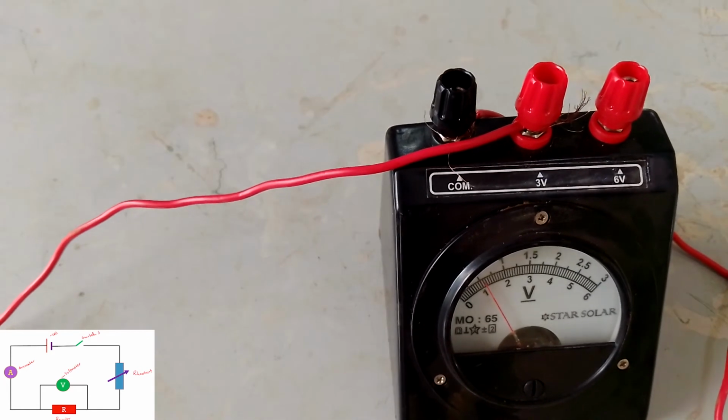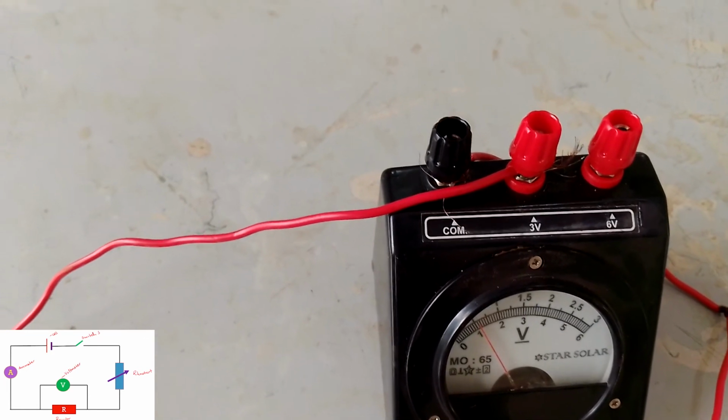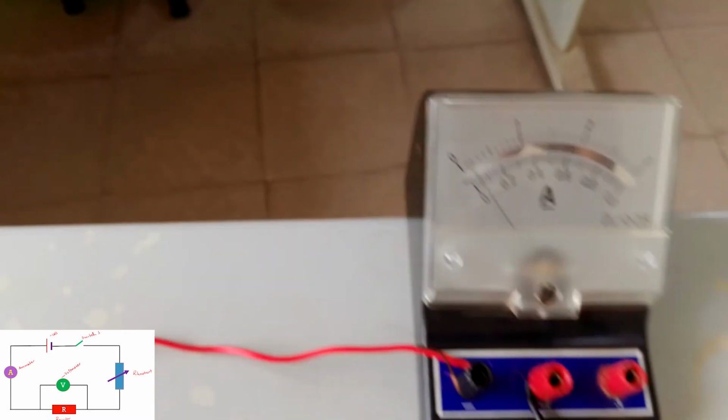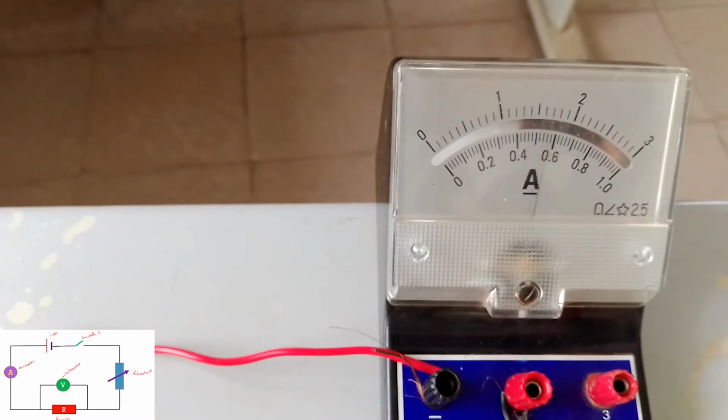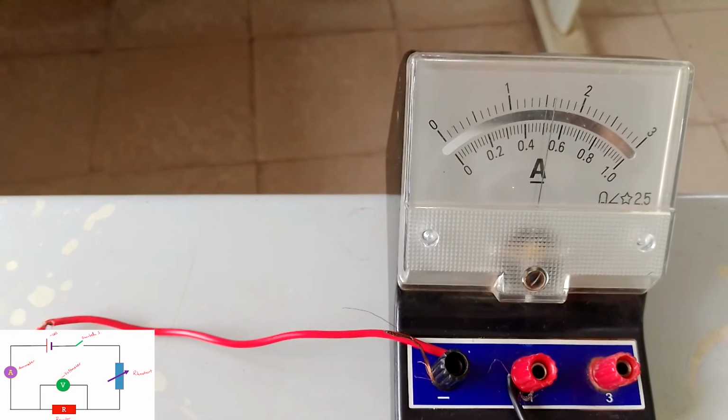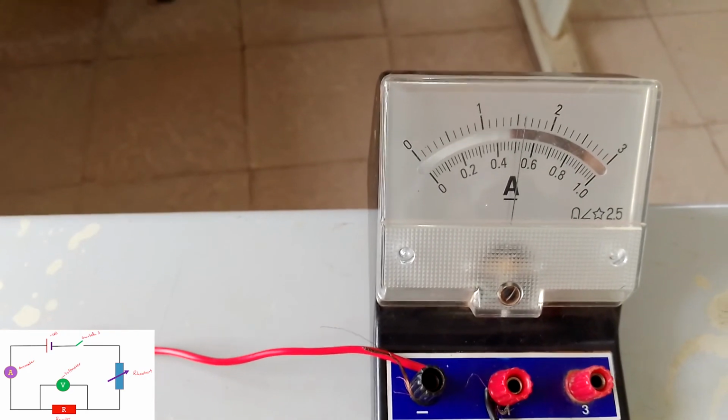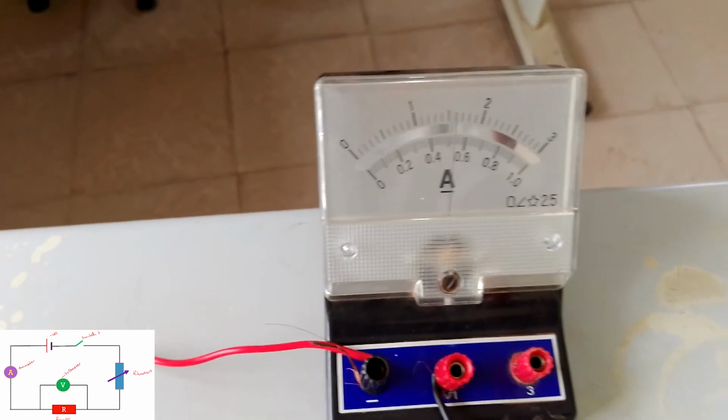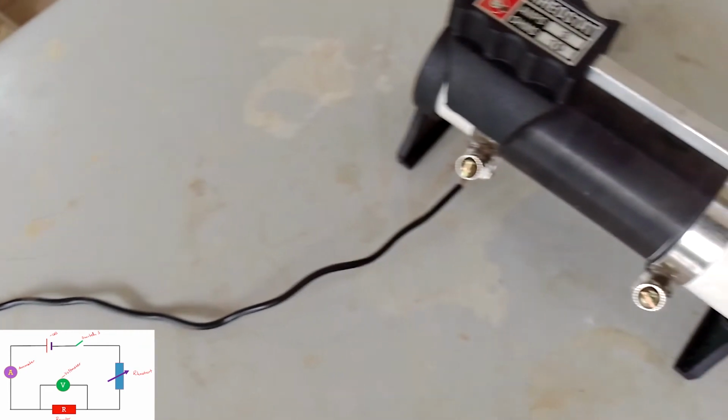Voltmeter reading there is 1, and the ammeter reading is 0.5 when the rheostat is set at 0.